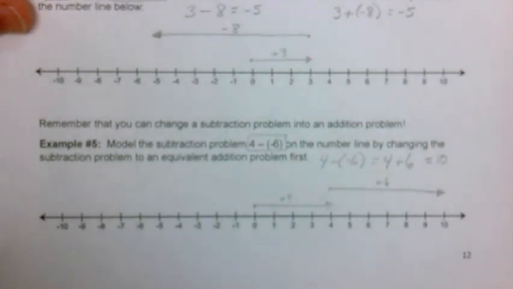So again, any of your subtractions, change into an equivalent addition problem first, and then you can easily model on the number line by drawing your vectors.